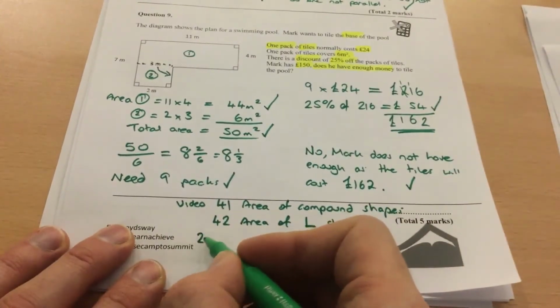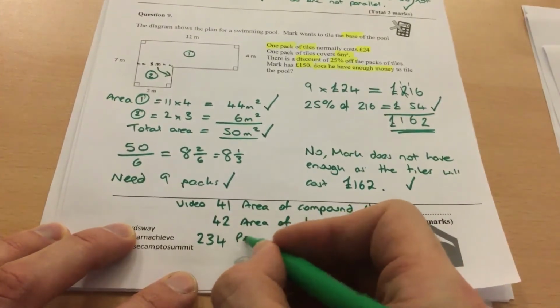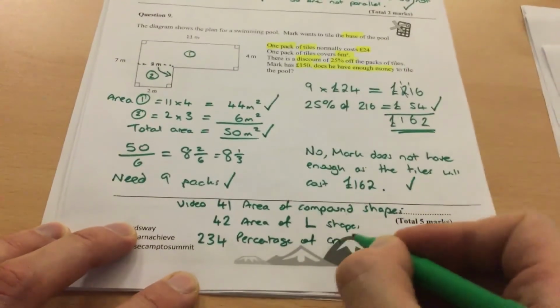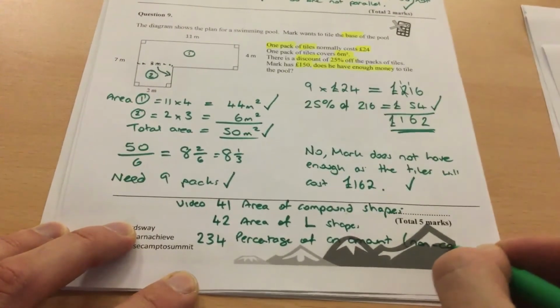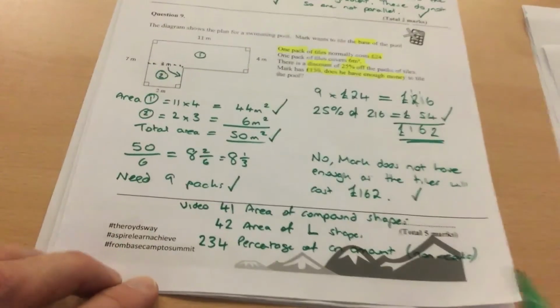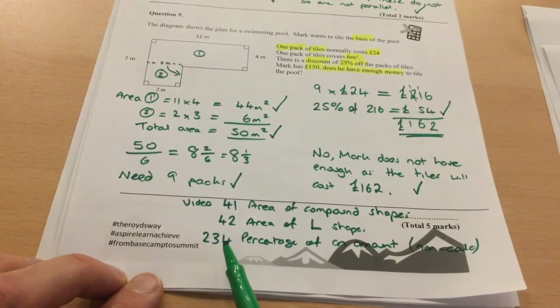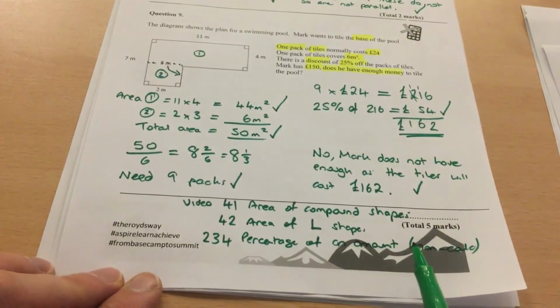And then video 234, again you've seen this on a previous one, but it's percentage of an amount, non-calc. So I'll just read that again because I've written over 2 of the mountains, so it's a bit dark. 234, percentage of an amount, and that's non-calculator in particular.